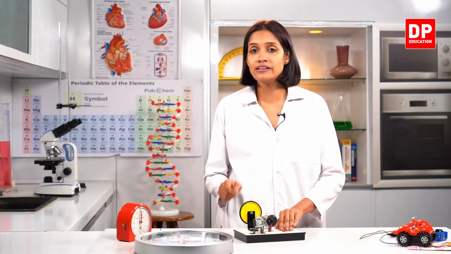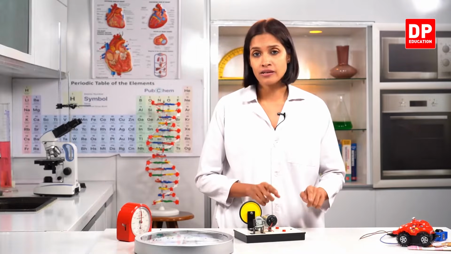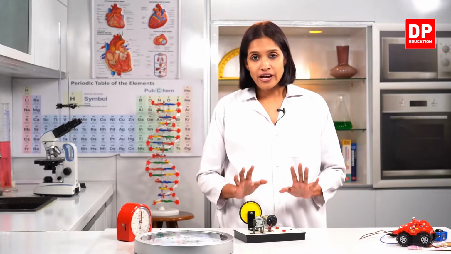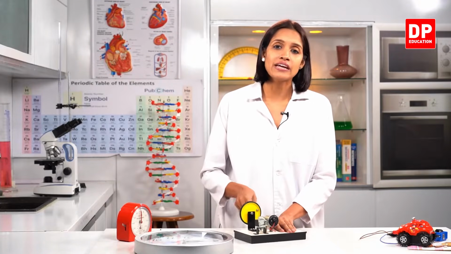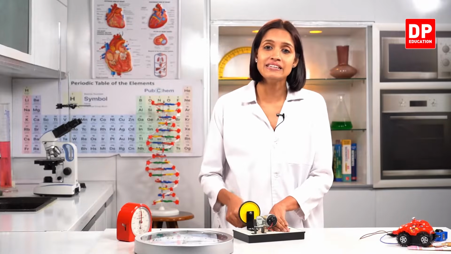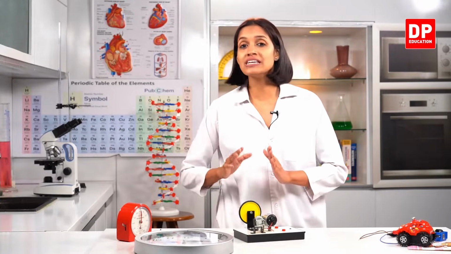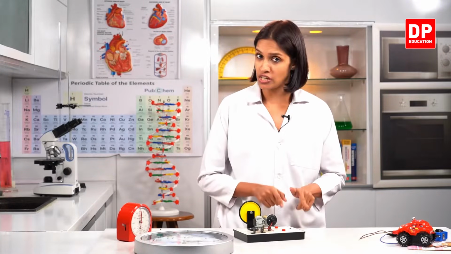Only when we rotate this dynamo setup, we can generate electricity and light the bulb. Right, children? So how did we generate electricity? By rotating this wheel. When we rotate something which is moving, what type of energy is used there? Kinetic energy. So using kinetic energy, we can generate electrical energy here.